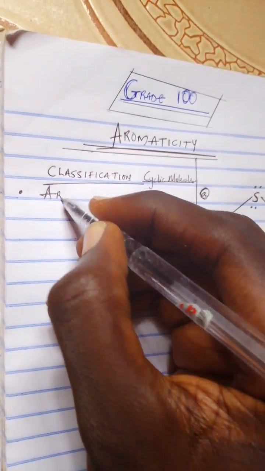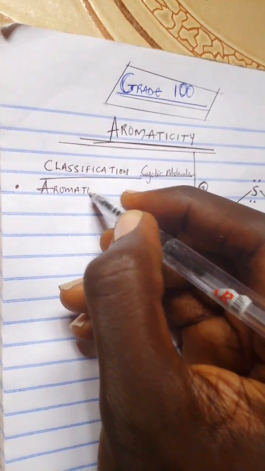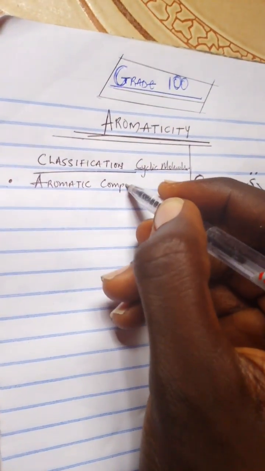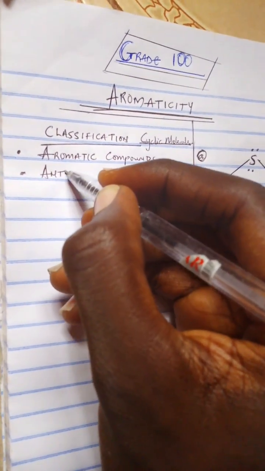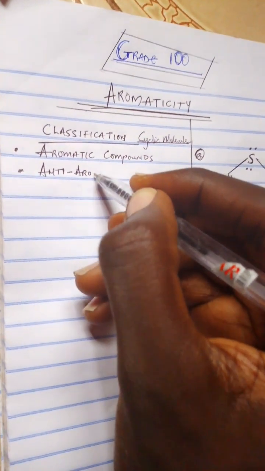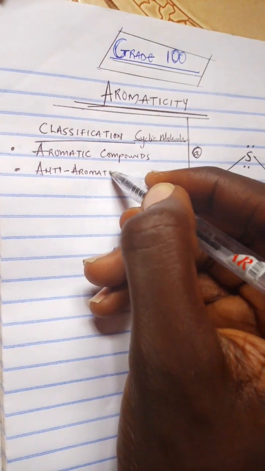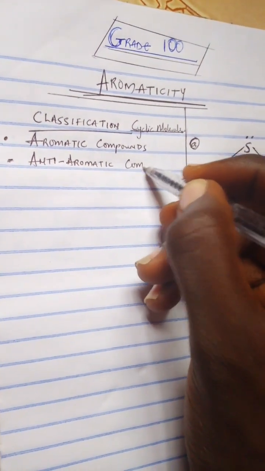Now, first things first, we have the aromatic compounds. Second of all, we have the anti-aromatic compounds.